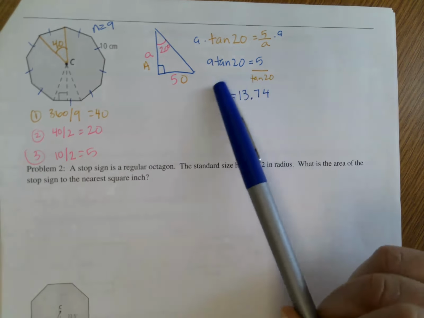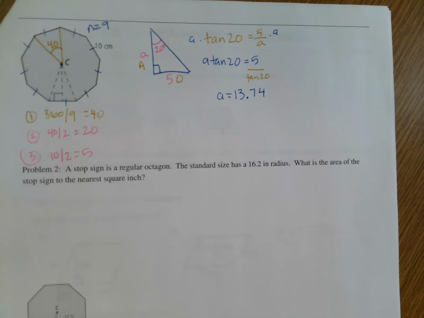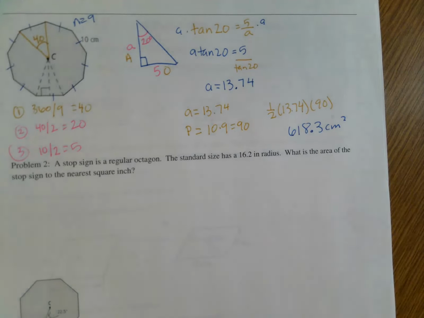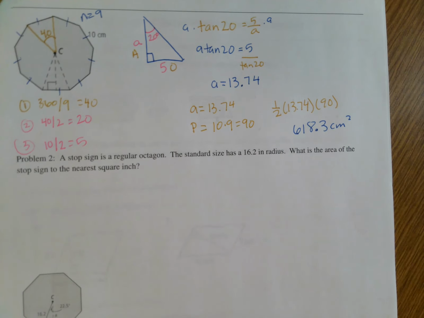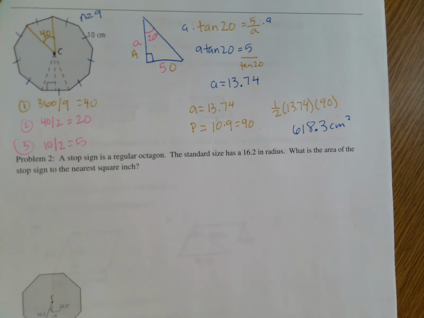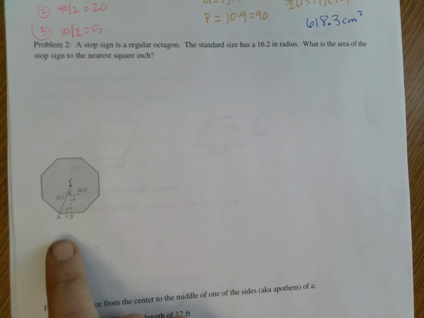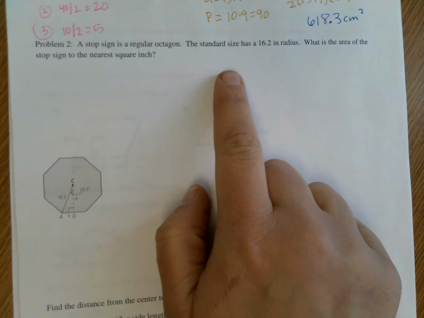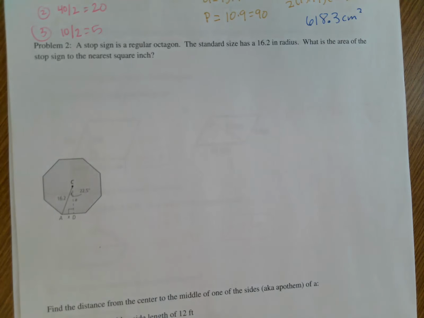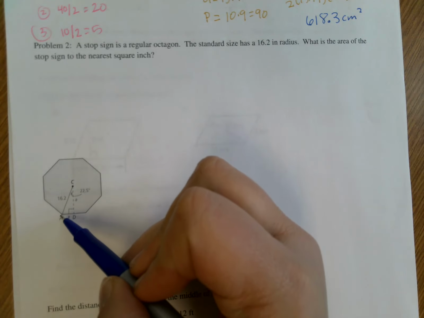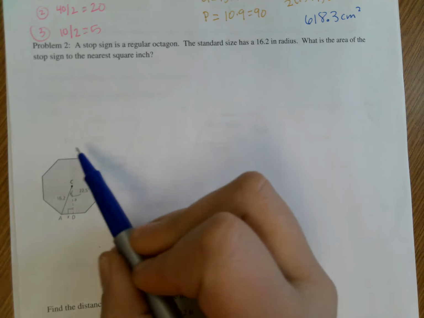So now we have our apothem. I want you to pause the video. Now actually find the whole area. And you should have gotten 618.3 centimeters. So if you look at this problem 2 now, it says you have a regular octagon. It has 8 sides. So this picture is representing this question. The standard size has a 16.2 radius. So that's this right here. That's this length right here. It's asking for what the area is.